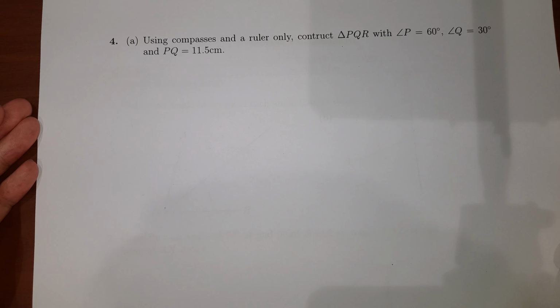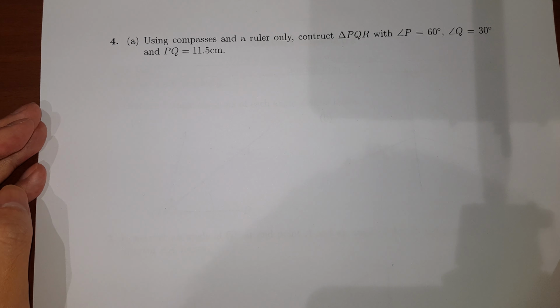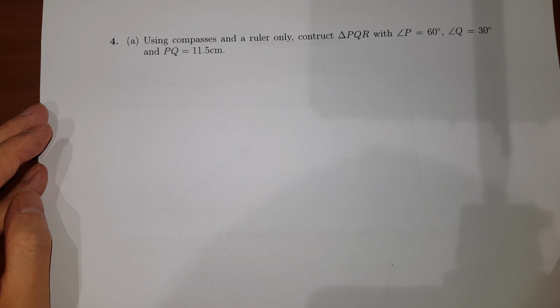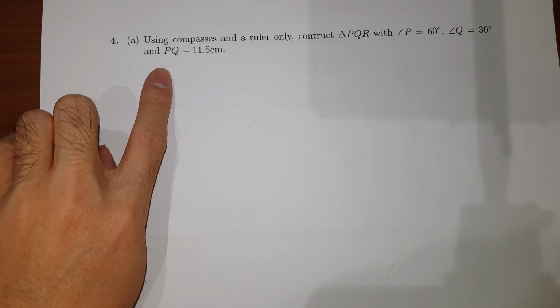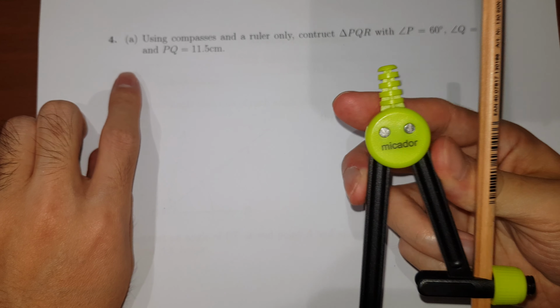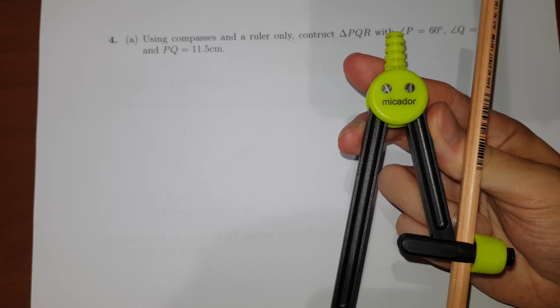Now in an exam, you want to make clear notes of the keywords: constructions, sketching, and drawings. Now in this question, it's a construction question. So it means you're only allowed to use a pair of compasses, a ruler, and that's it.